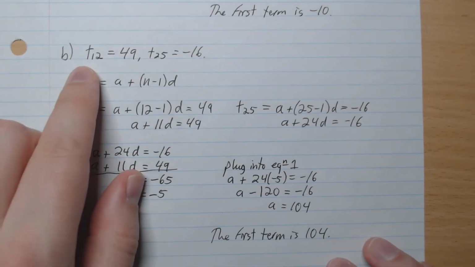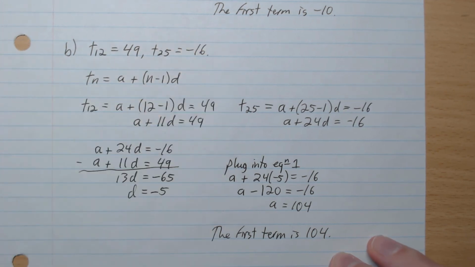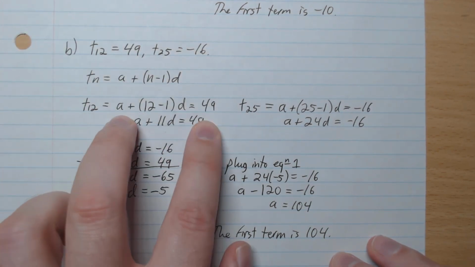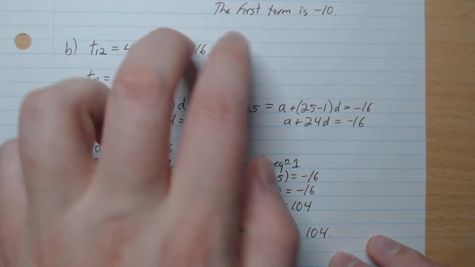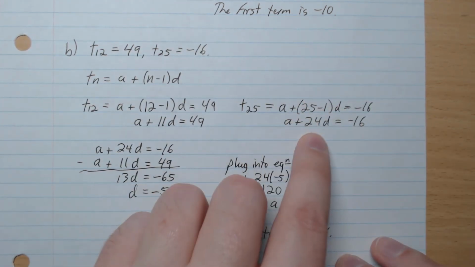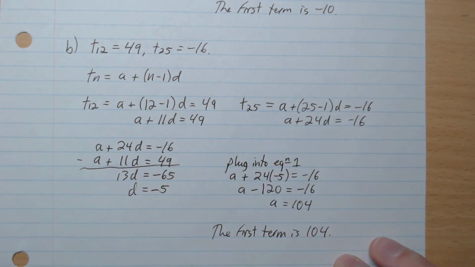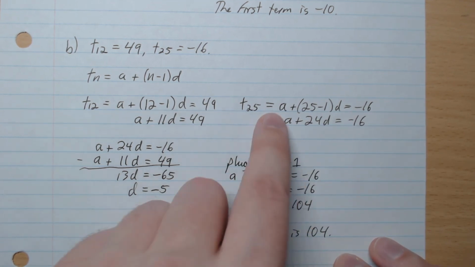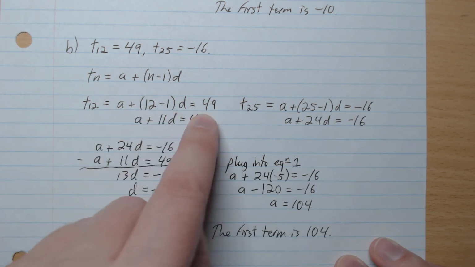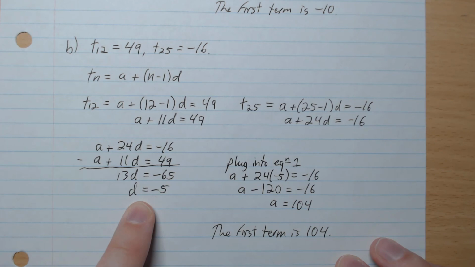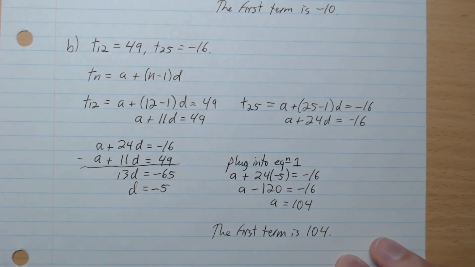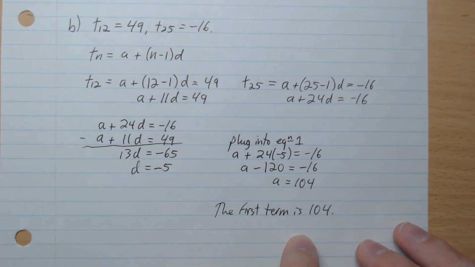Okay, B, T12 is 49, T25 is negative 16. From here, we get our first equation, a plus 11d equals 49. From here, we get our second equation, a plus 24d equals negative 16. We're going to go second equation minus the first equation. So 13d equals negative 65, d equals negative 5. We're going to plug that into our equation here, and we get a equals 104. And so the first term is 104.